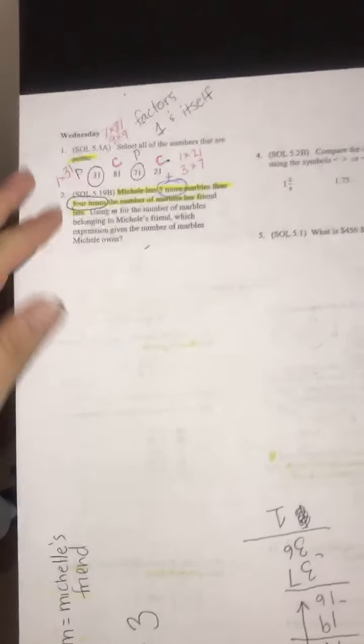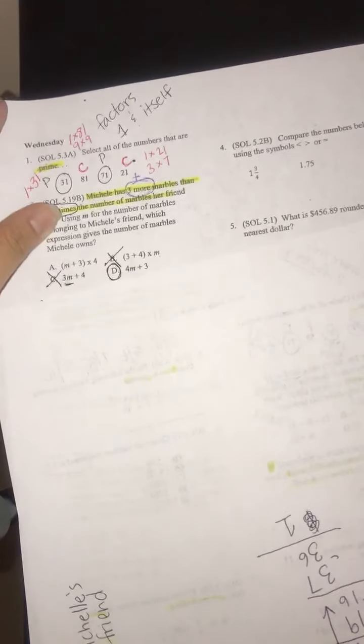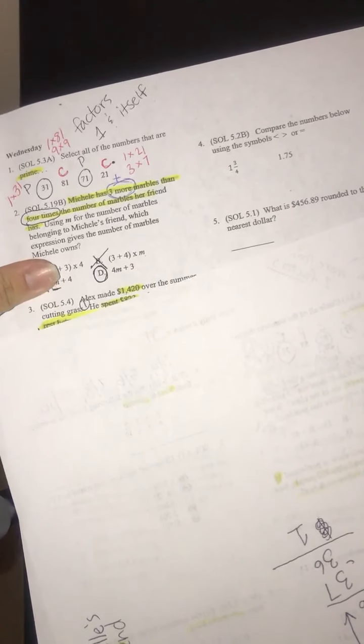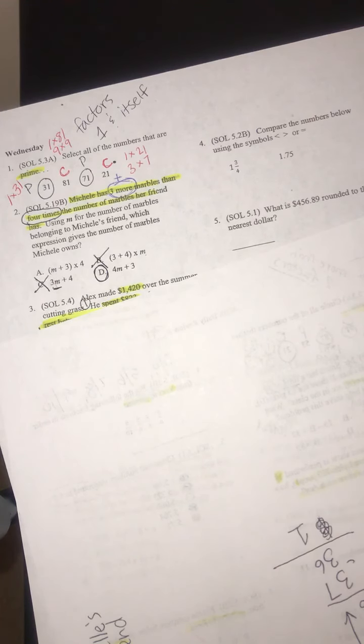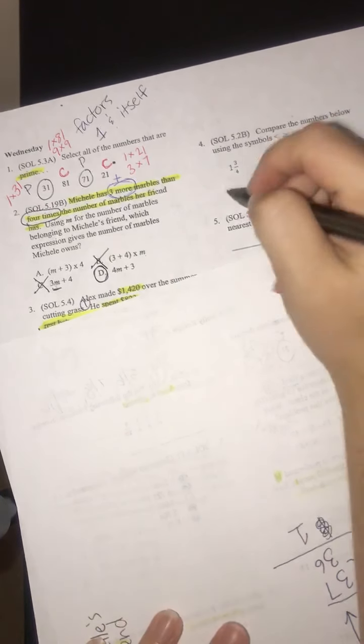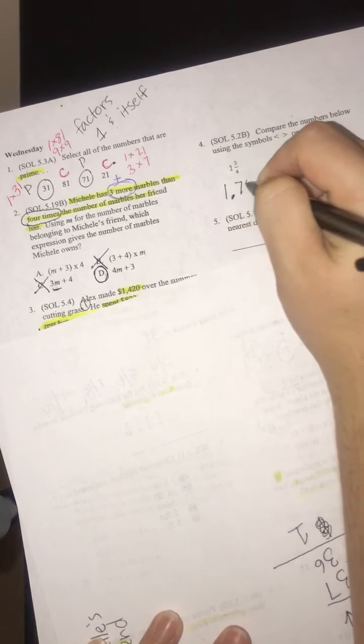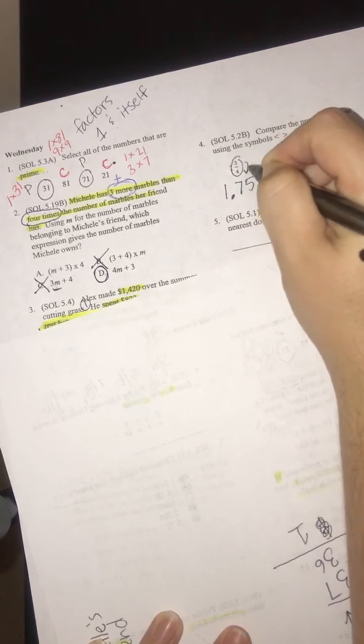Okay. Number 4 is a simple comparing. Sorry, I'm kind of turning it a little bit. It says compare with the symbols, so either less than, greater than, or equal to. So I have 1 3/4 and 1 75/100. If you know 3/4 can be written as 75 cents, they are the same.